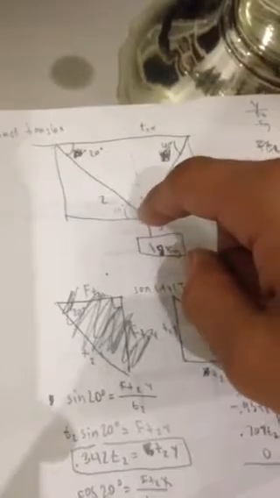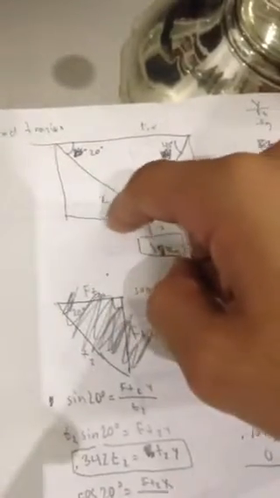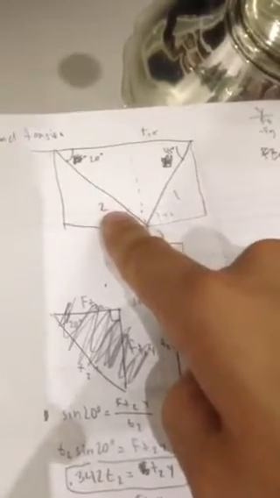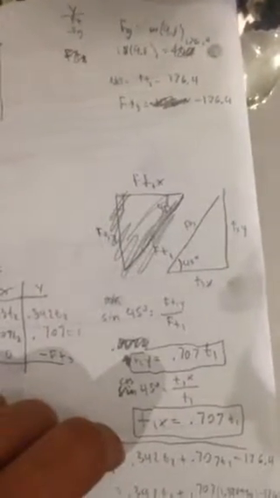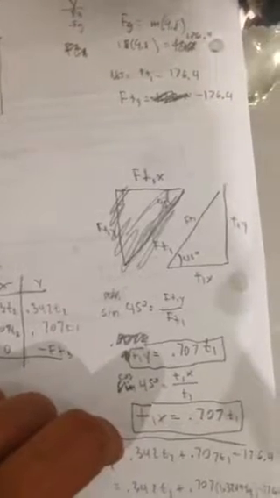So if you go from here to here, this would be the X direction of the second rope. It would be negative. And for the Y direction, it will be positive. Here you also have to find the X and Y directions of the other triangle, and here are the values.